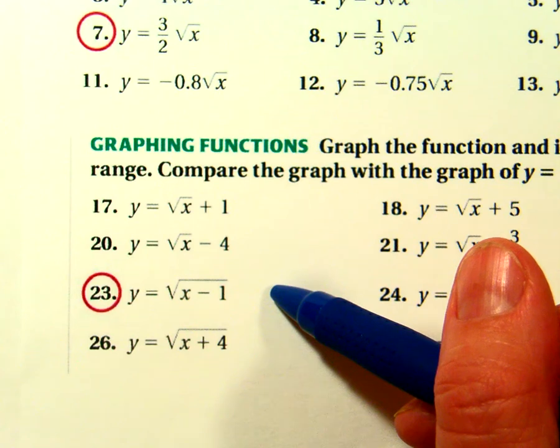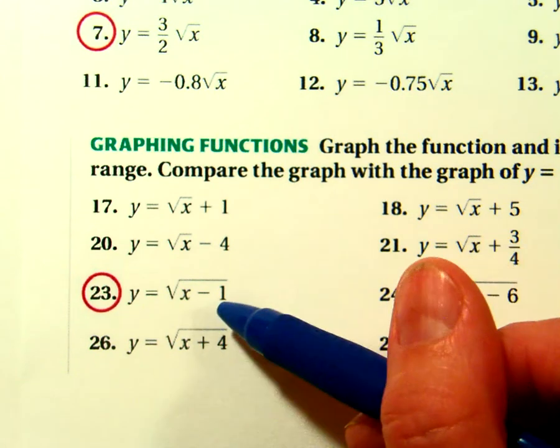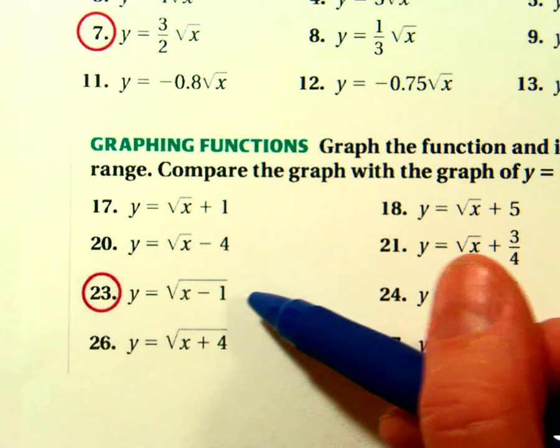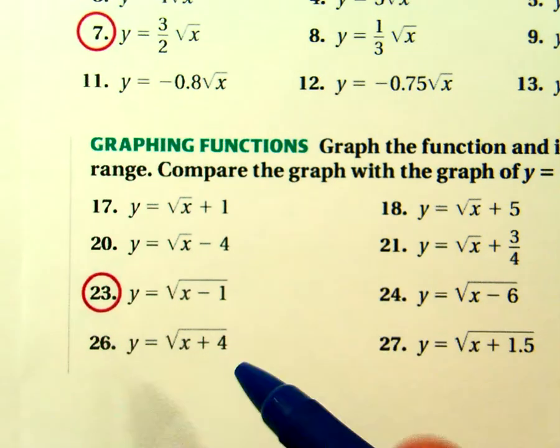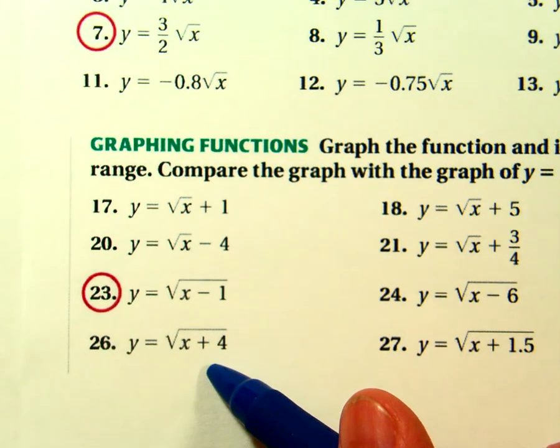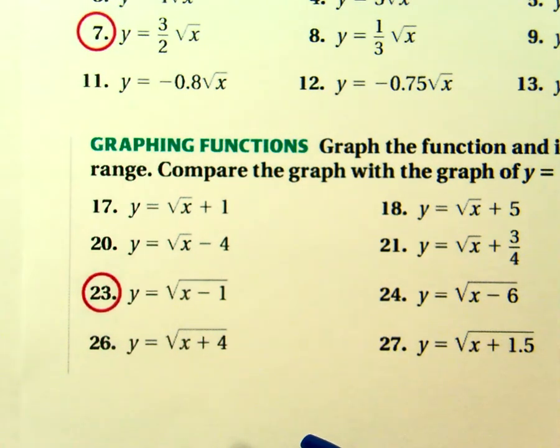And what's k? It's not there. We have a number for not there. It's 0. Okay. So the beginning point is at 1, 0, and it's the usual shape. Here the beginning point is at negative 4, 0, and it's the usual standard shape.